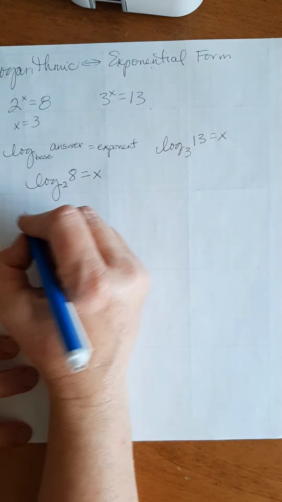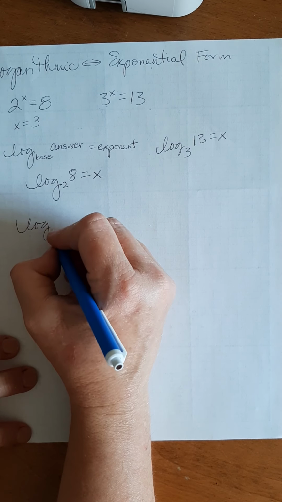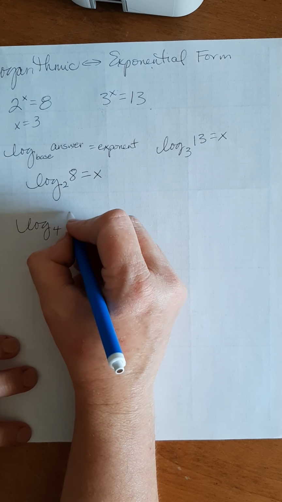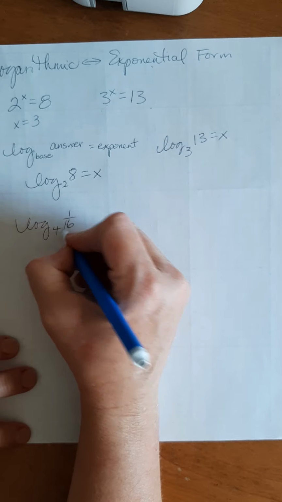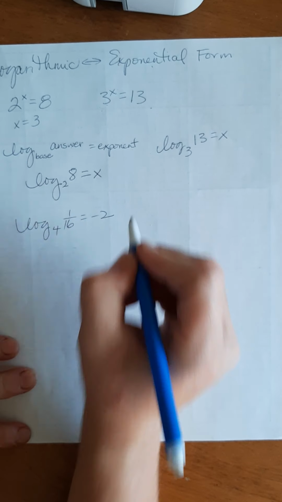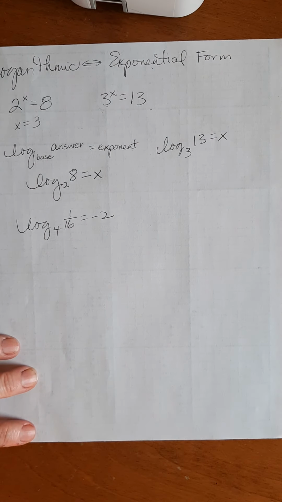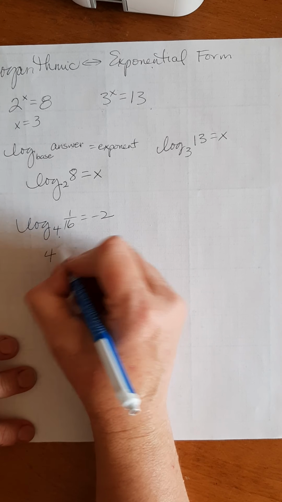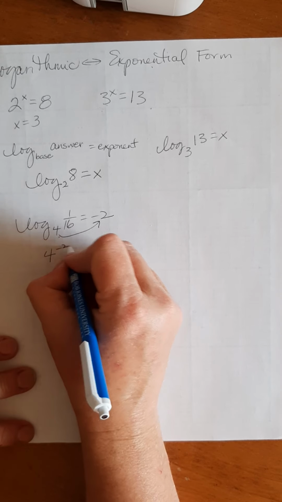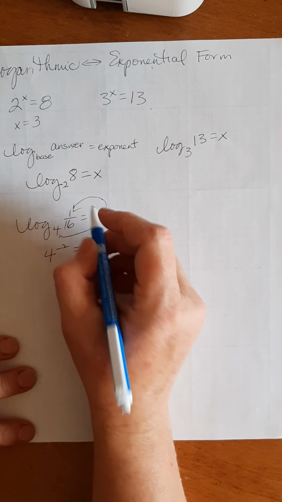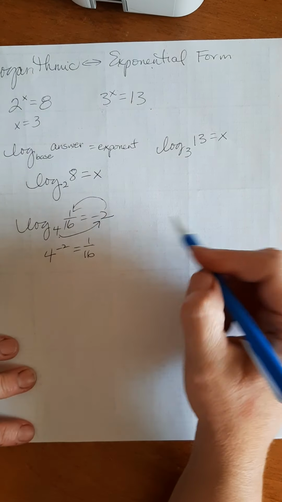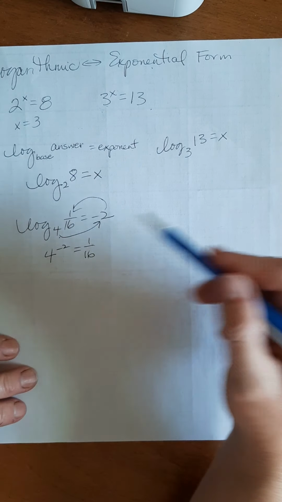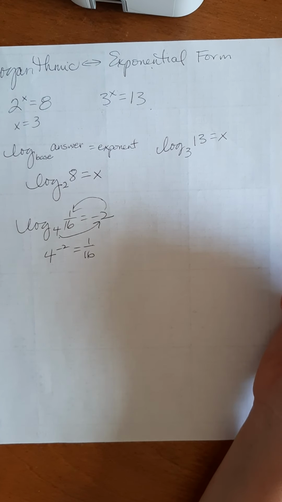You can go from logarithmic form to exponential form. You can say 4 to the negative 2 power equals 1 over 16. Because see how it circles? That's the phrase I use a lot in class.